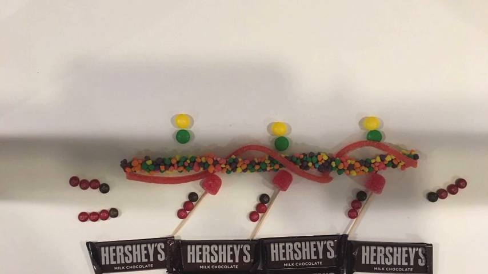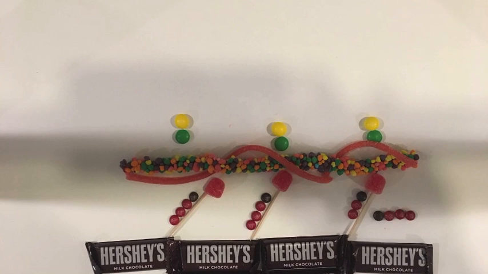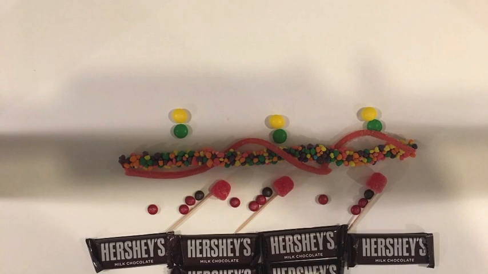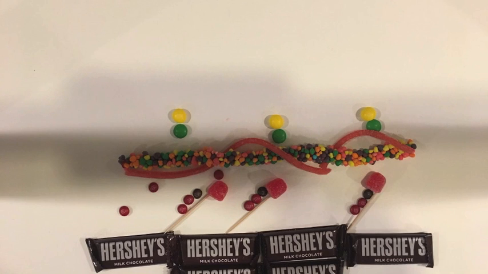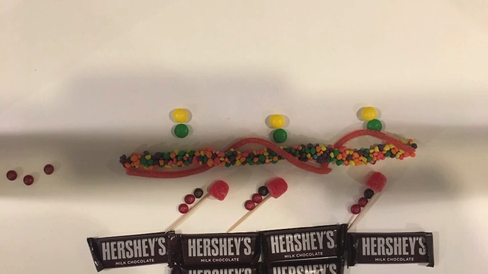Myosin head and ADP extend to the binding site and release all of its stored energy by binding to actin. Energy releases, myosin changes shape and shrinks the sarcomere.